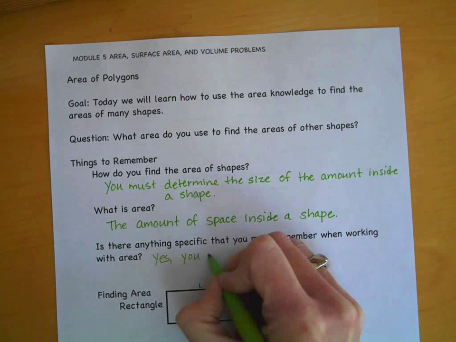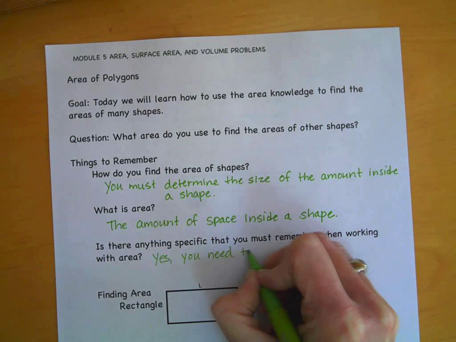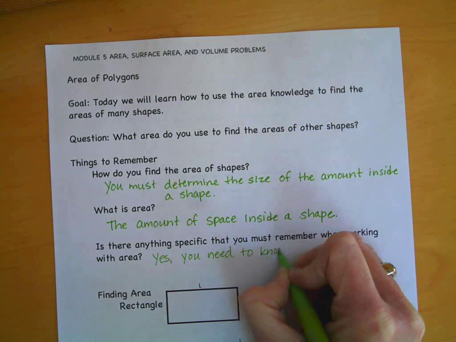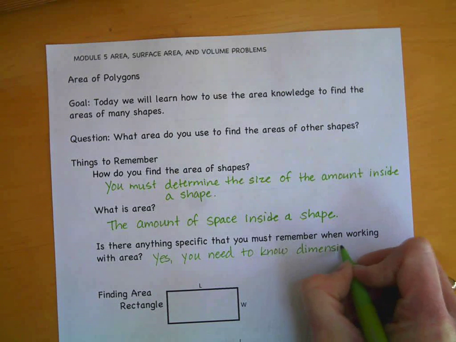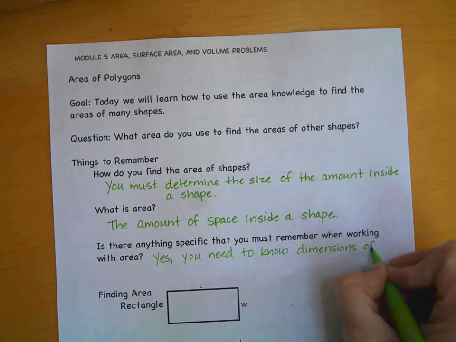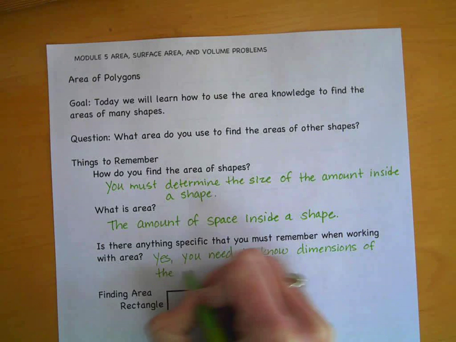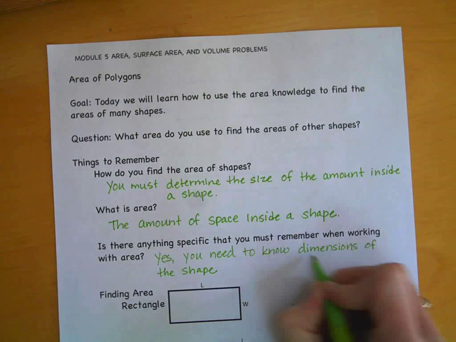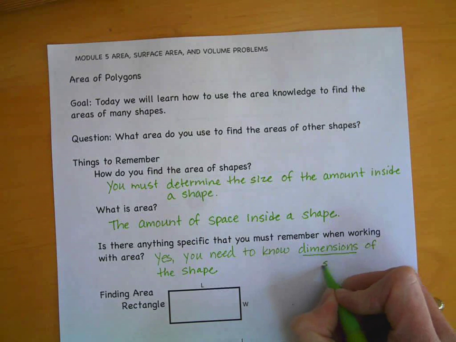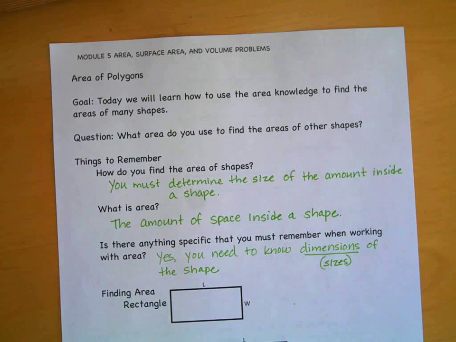You need to know the dimensions of the shape. And when I'm talking about dimensions, dimensions are the sizes. Okay, so that's very important.